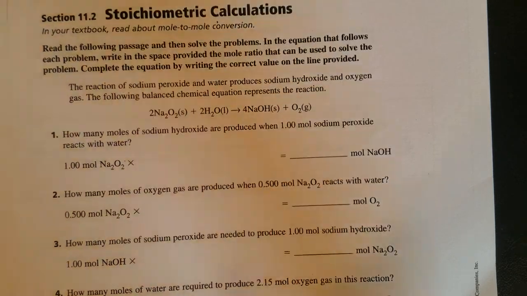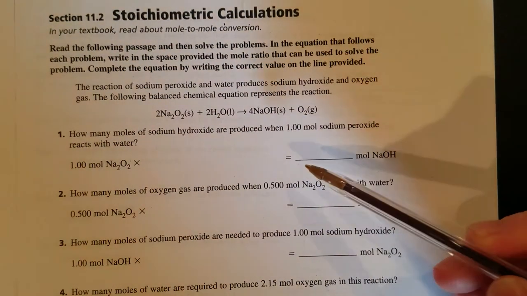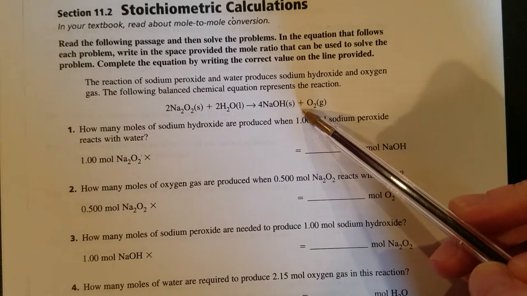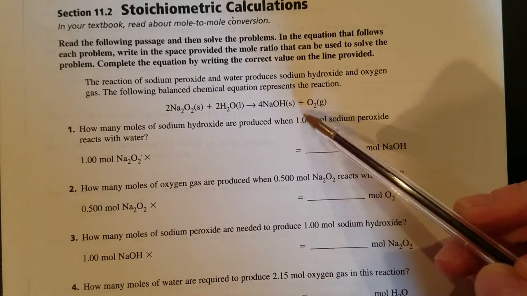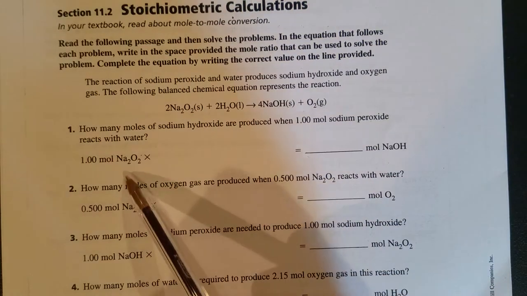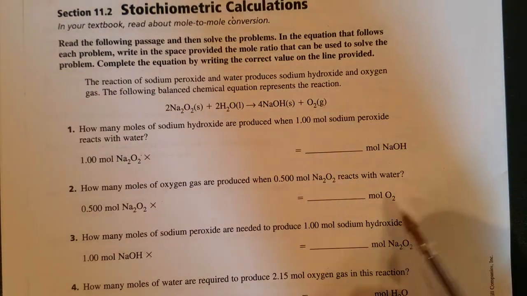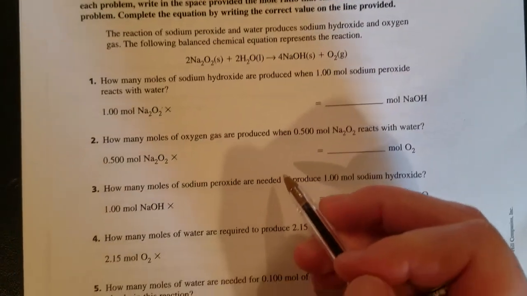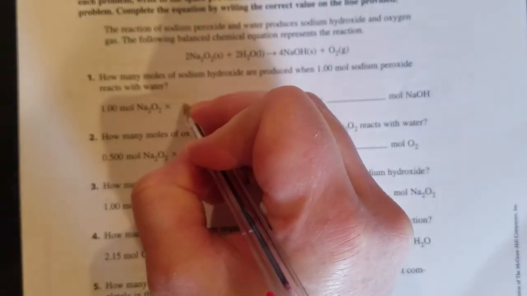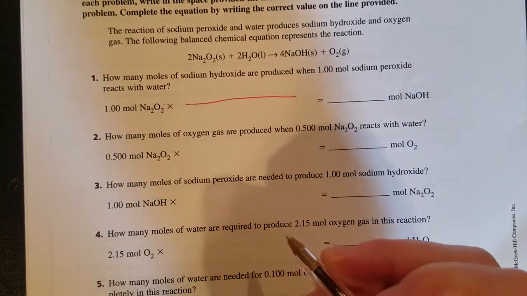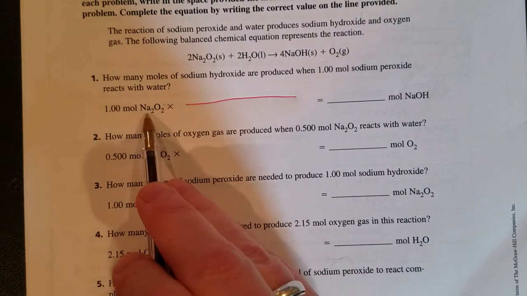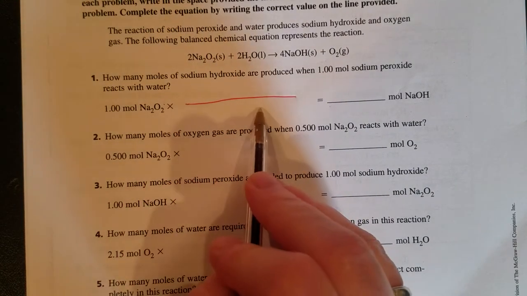All right, so we're going to start out taking a look at this problem here. Problem number 1. We start out by looking at this top problem, and this is going to tell us how to do it. When we do this, we are essentially trying to cancel out this, and we're trying to get to this. In order to do that, we'll just use our mole to mole ratios that we learned about on the previous study guide. So for all of these, we're going to draw a line, and on the bottom, on the denominator, we're going to put the one that we're trying to get rid of.